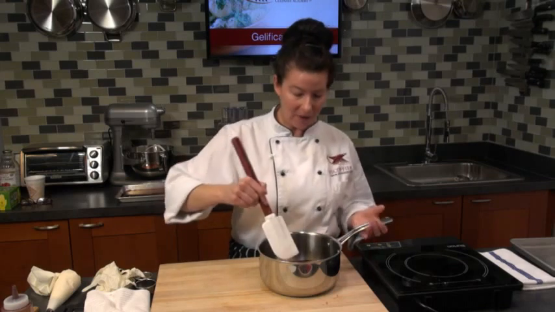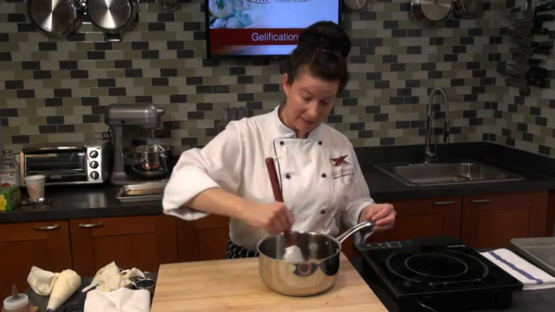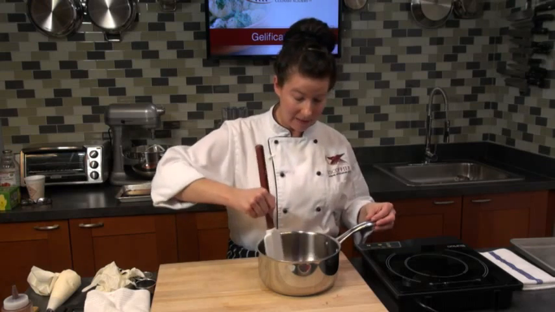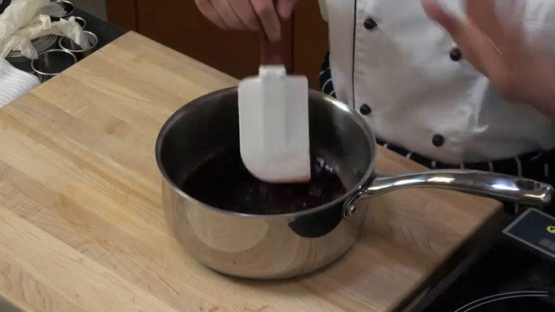Okay, do we have any questions? Okay, so my gelatin is completely dissolved. I'm just going to mix this just a little bit more. So here we go, two ingredients.